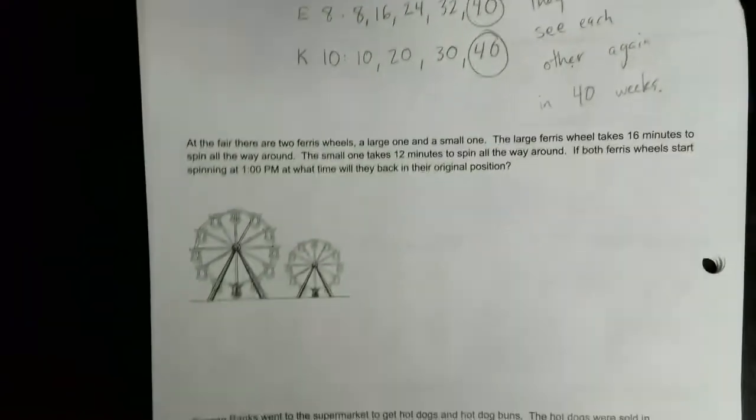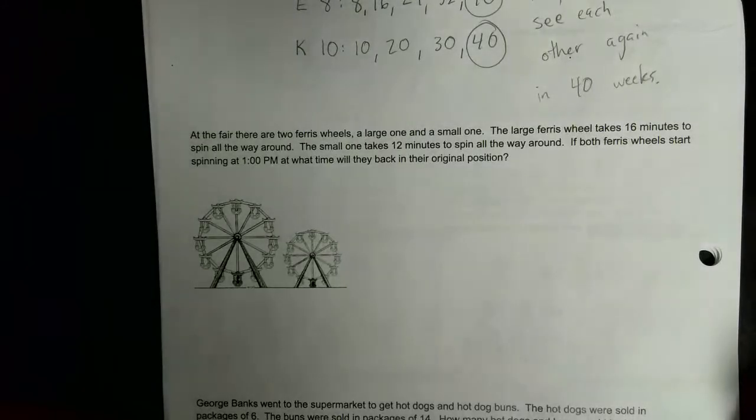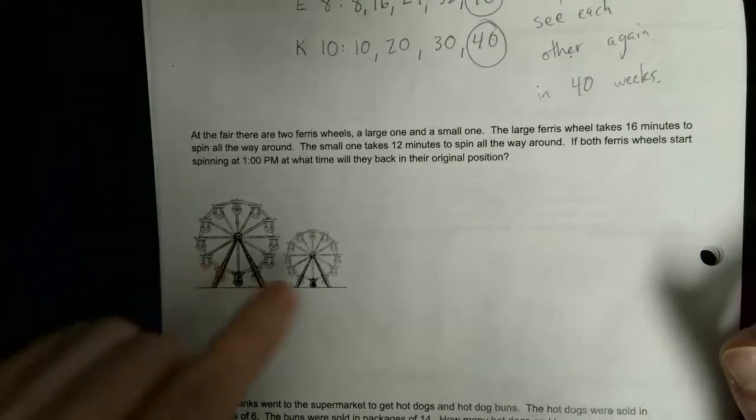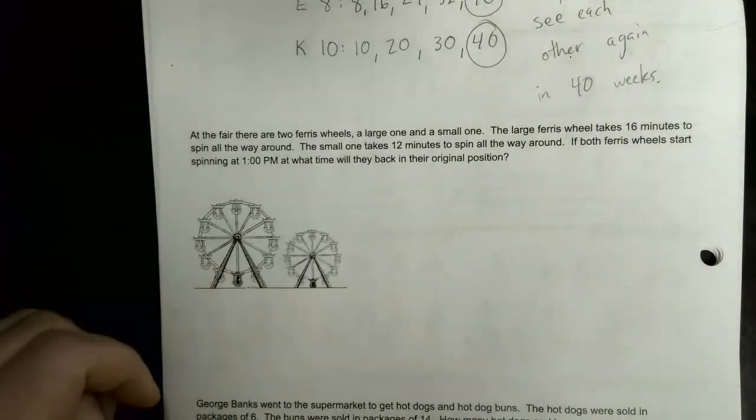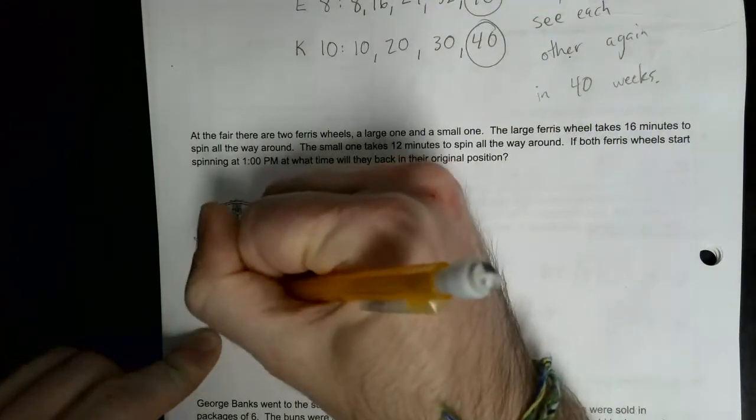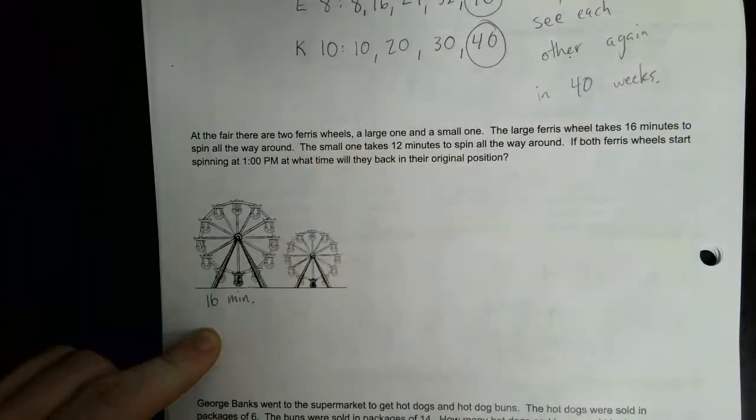All right, this next one says at the fair, there are two Ferris wheels, a large one and a small one. The large Ferris wheel takes 16 minutes to spin all the way around. I'm just going to jot that down, 16 minutes. The small one takes 12 minutes.